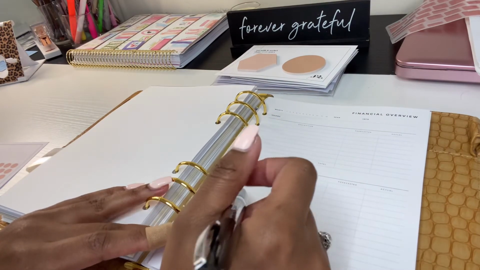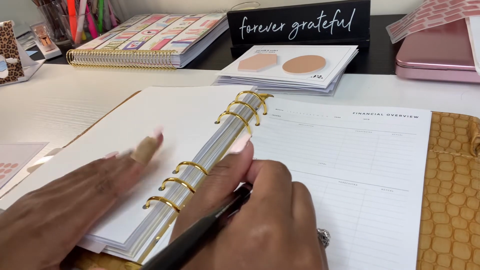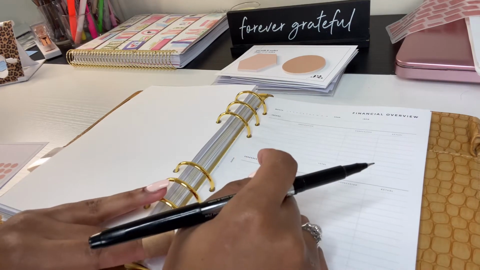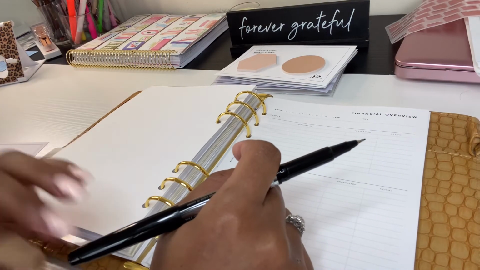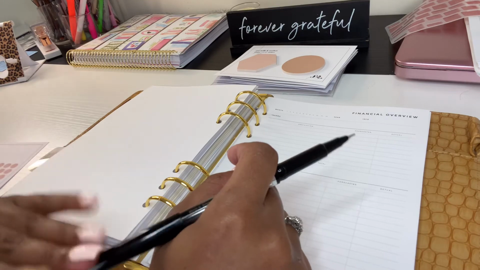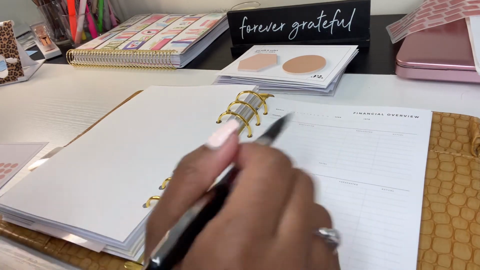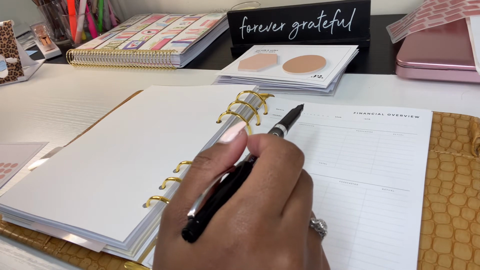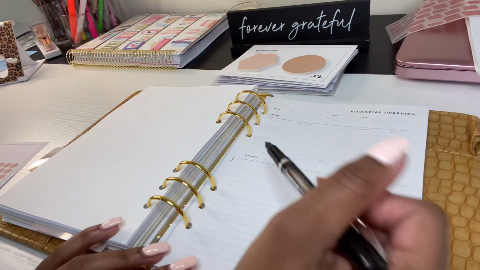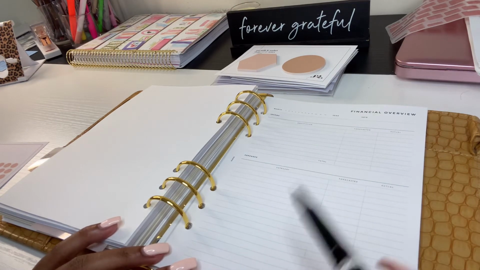And I feel that because April is the beginning of the quarter, it was perfect to start this financial overview tracker at the beginning of the quarter. So all of my inserts arrived at the perfect time. Now I can enter all of my incomes, whether it's business or just my regular 9-to-5 job, and then my expenses. My expenses will probably fill up this whole page.